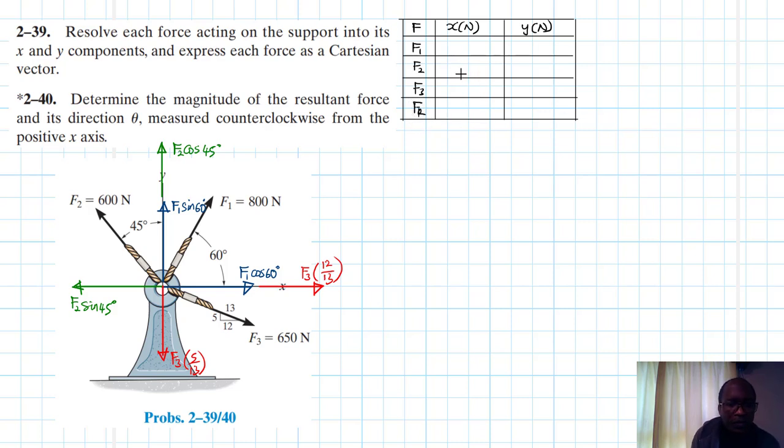So we said F1 is 800 positive cos 60, and the Y component is also positive, which is 800 sine 60. For F2 we have a negative 600 sine 45 X component, and a positive 600 cos 45.